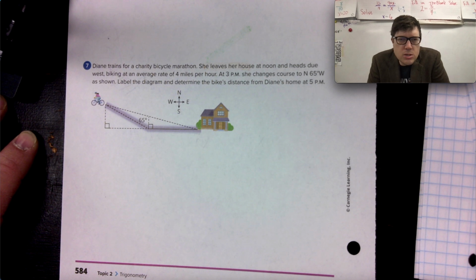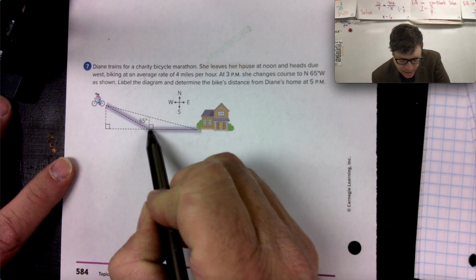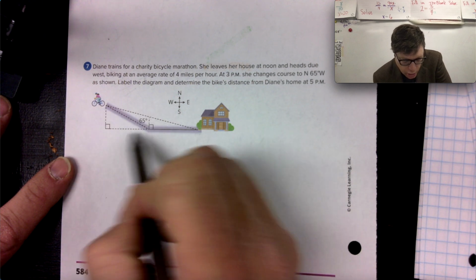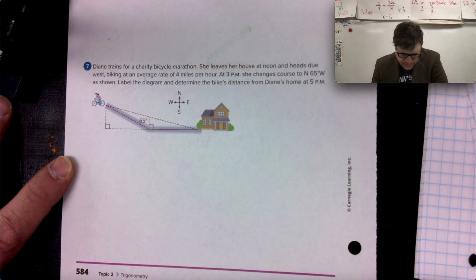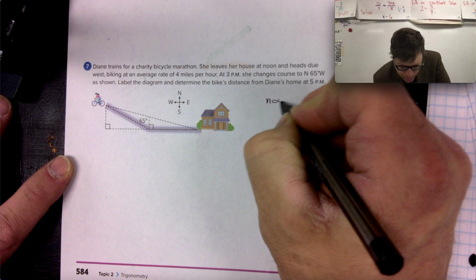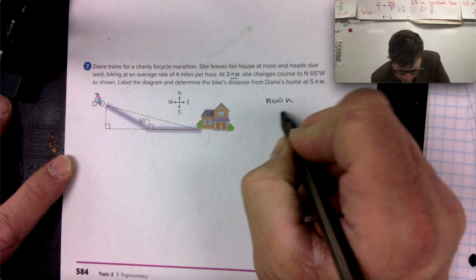This one, okay. So one thing we're going to need to do, I do notice that there's a triangle here that's similar to the larger triangle there. She leaves her house at noon and heads due west, biking at an average rate of 4 miles per hour. So she's leaving at noon, traveling at 3 p.m.